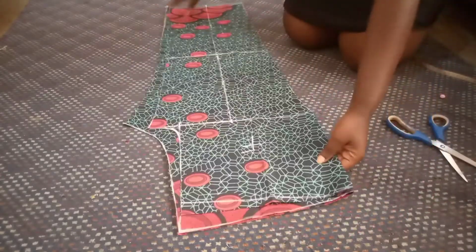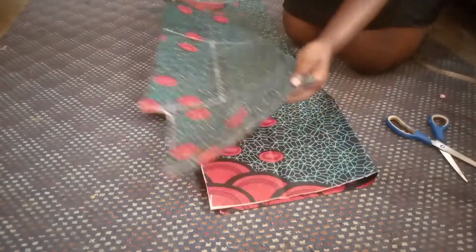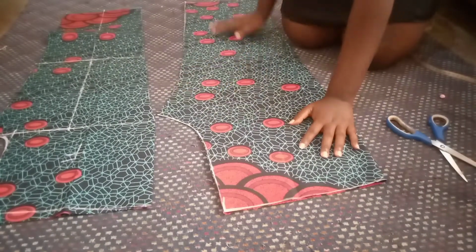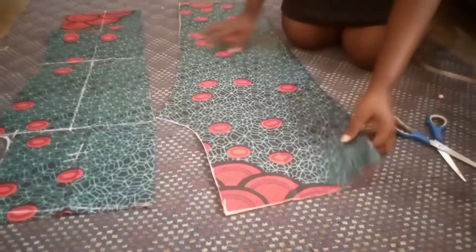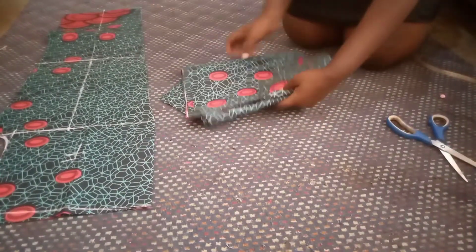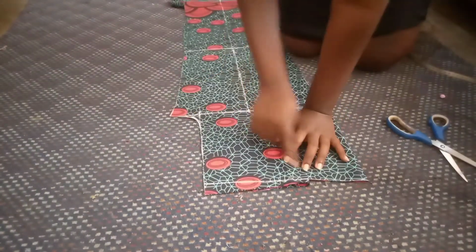So now this is it after cutting. Now we have the back piece and the front piece. This first one is the front piece and this is the back piece after cutting. This is how it looks. So putting the back piece aside, now let me show you how we're going to sew.